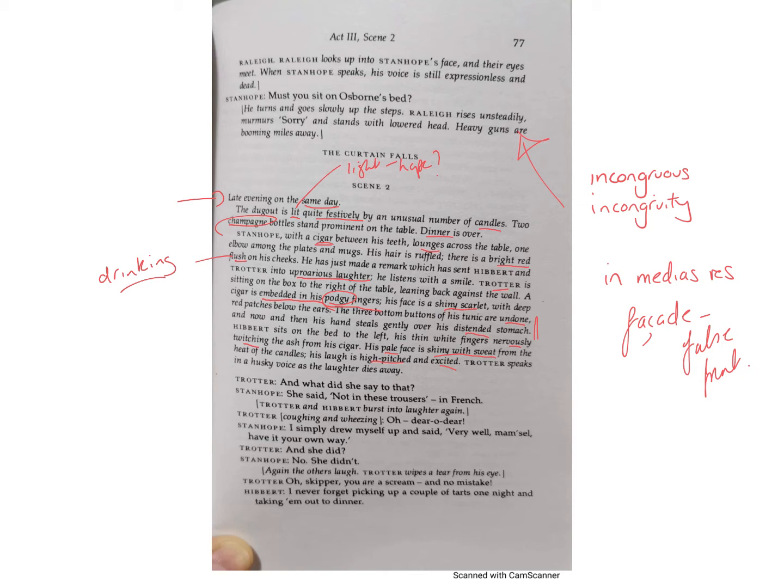Whereas Hibbert, true to form, is nervous, twitching, skinny, pale, slightly too excited about everything. And in a way, these descriptions detract, they take away from the festivities, because this is not the dignified dinner party over which Stanhope would normally be presiding, that he'd normally be in charge of at home in England. This is a parody of a dinner party. It's a mockery of one. It's a joke one. So it's not at all elegant or dignified.